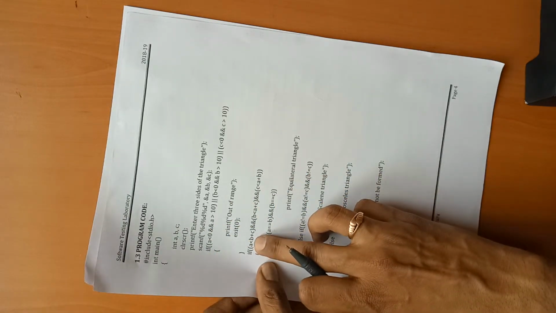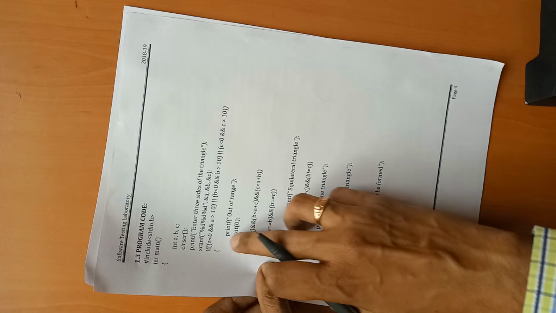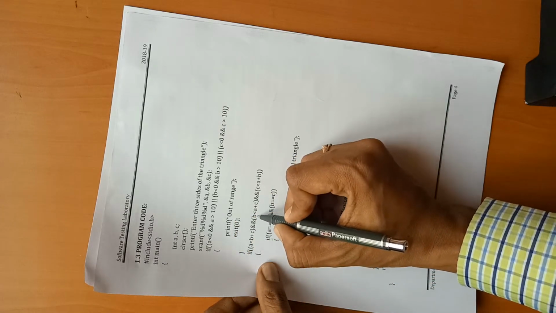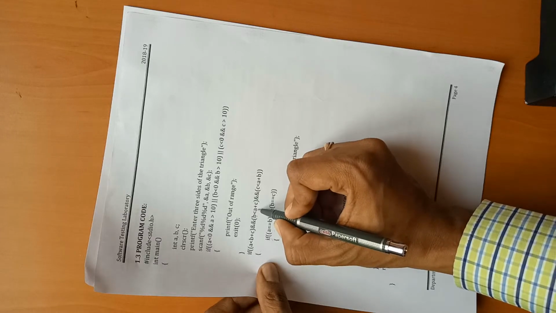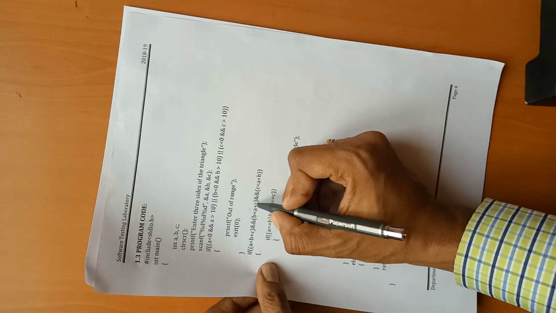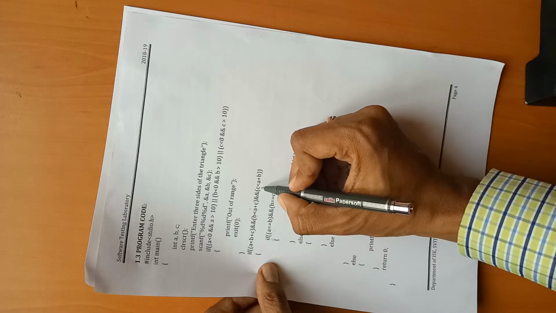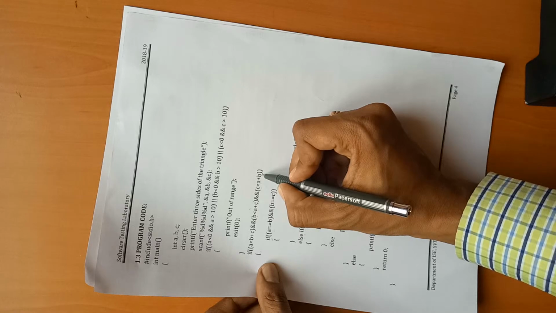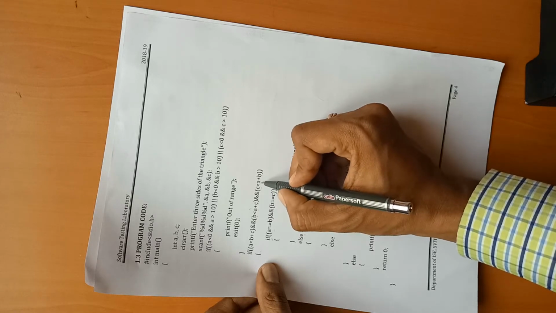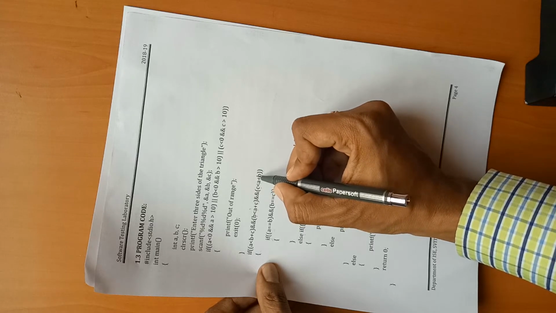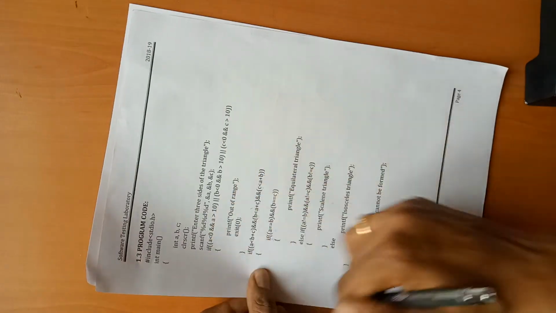5 less than 5 plus 10, yes, the first condition is true. And b value is 5, a plus c is 5 plus 10, yes, the condition is true. 5 less than 15, true. C value is 10, less than a plus b, which is nothing but 5 plus 5. 10 less than 10, the condition doesn't hold good. It comes out of the loop.